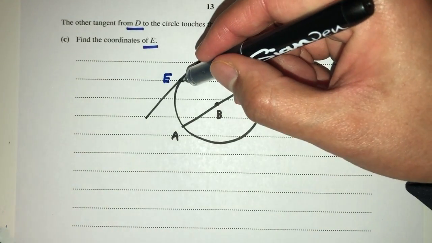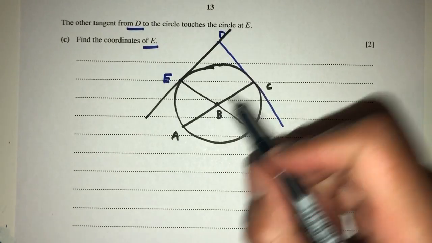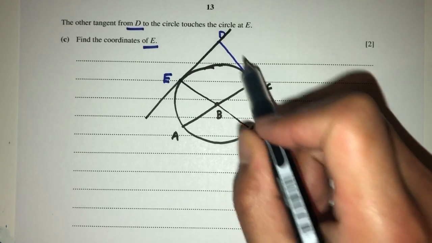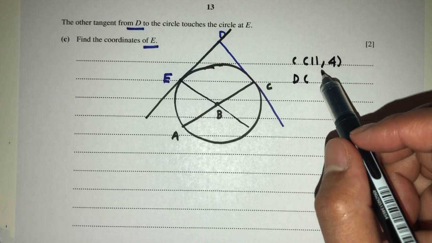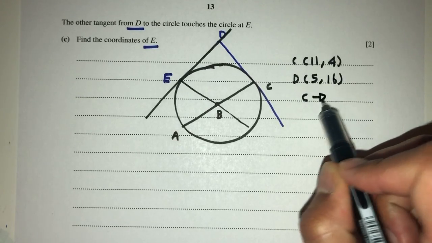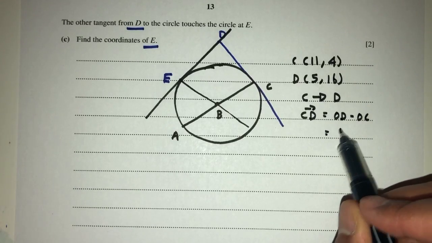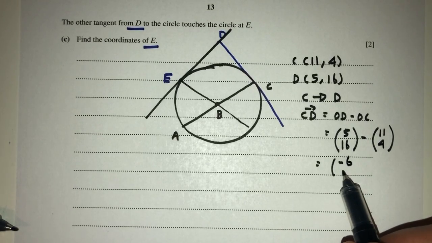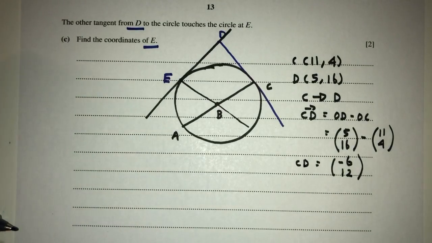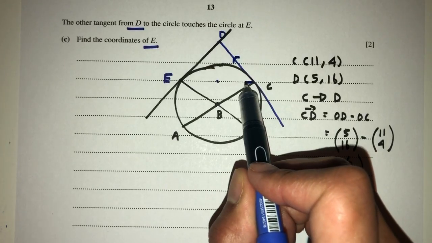So now as you can see, these have to be the same thing. So basically, how can you do this? If you observe, there are many ways again. One of the simplest ways is, how did you move from C to D? The point C was found to be 11, 4. D was given to you as 5, 16. So C going to D, the vector CD is defined by OD minus OC, which is 5, 16 minus 11, 4. That will be minus 6 and 12. That is direction CD. So from the point C to go to D, that will be minus 6, 12. So minus 6 in this direction, and then 12.